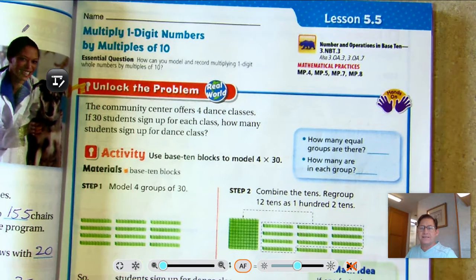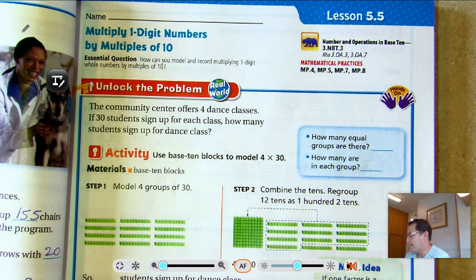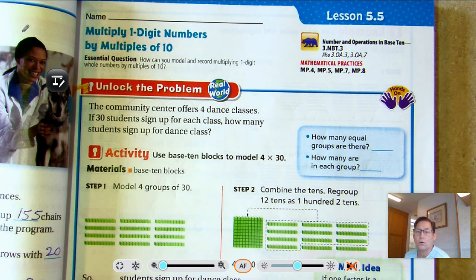Hello everybody. In today's lesson, we're talking about multiplying one-digit numbers by multiples of 10. We're on lesson 5.5 on page 207 of your third grade textbook. Our essential question by the end of our lesson is, how can you model and record multiplying one-digit whole numbers by multiples of 10? And so let's look at the unlock the problem.